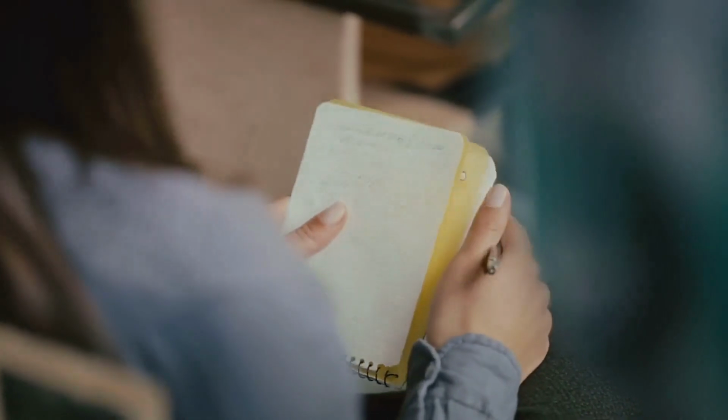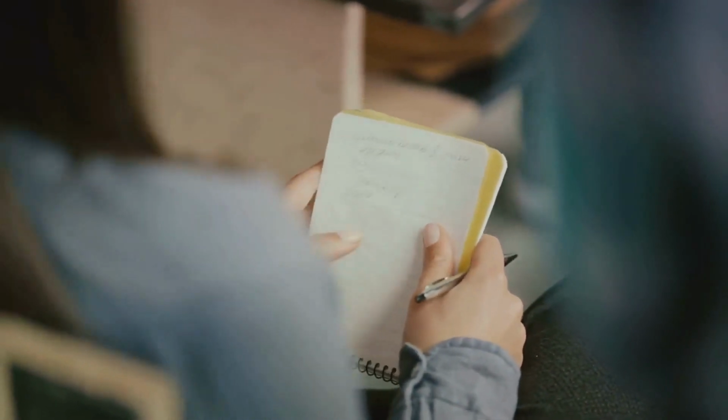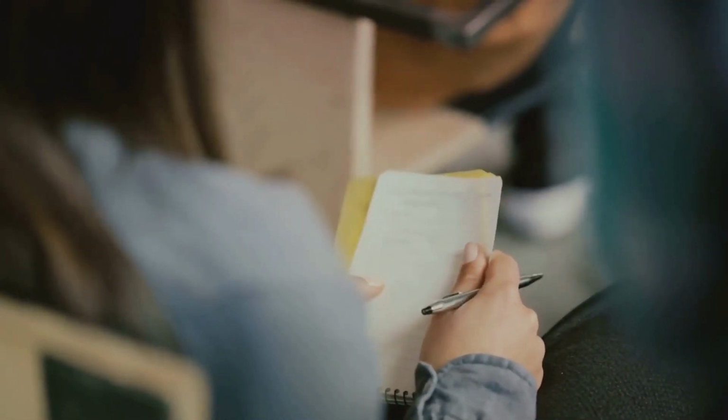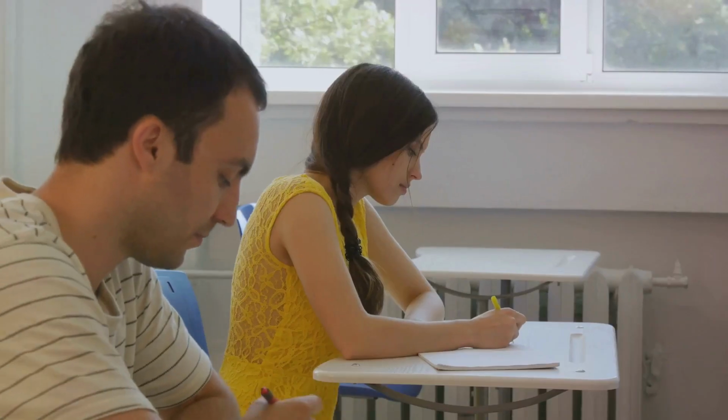Grammar is the backbone of any language. It's like the rules of the road. If everyone decided to disregard stop signs or traffic lights, chaos would ensue. Similarly, grammar rules help us understand each other clearly, avoiding misunderstandings.